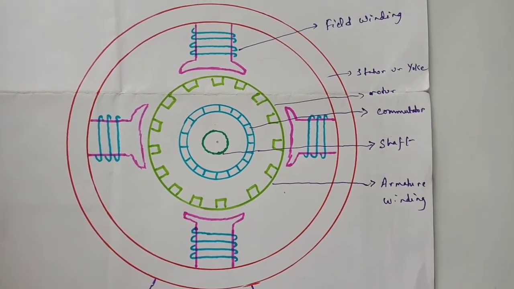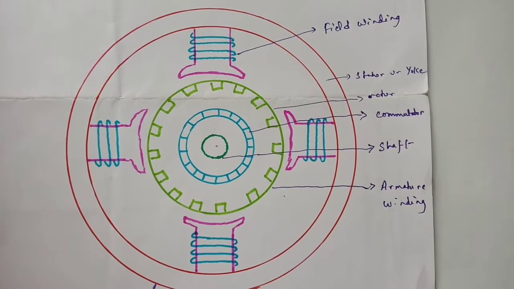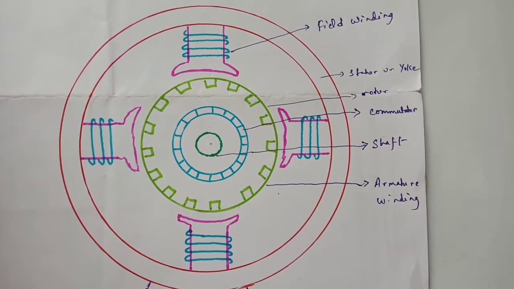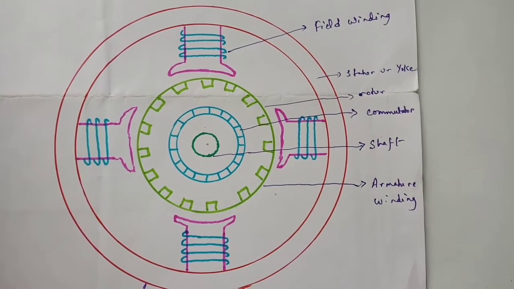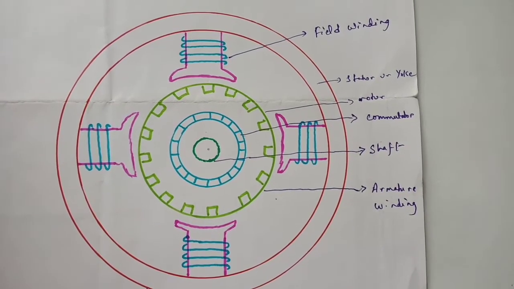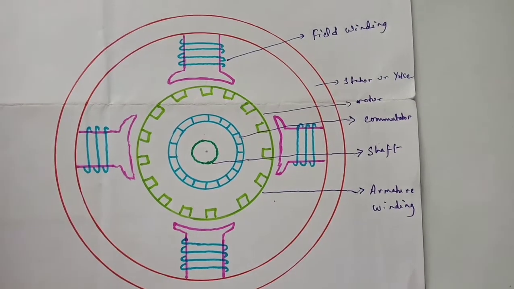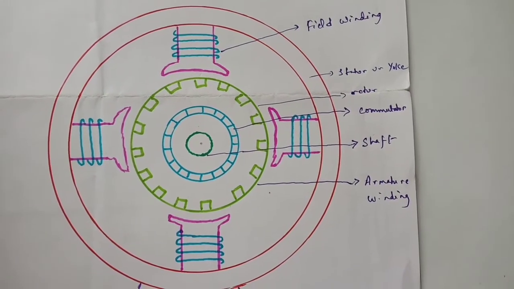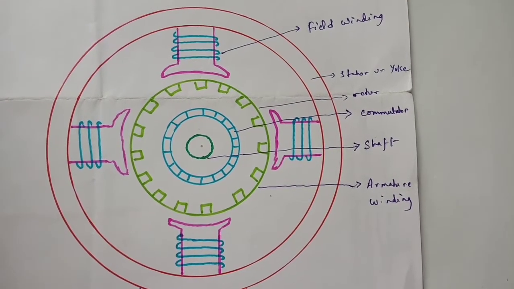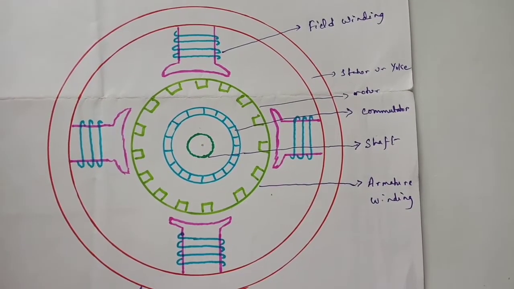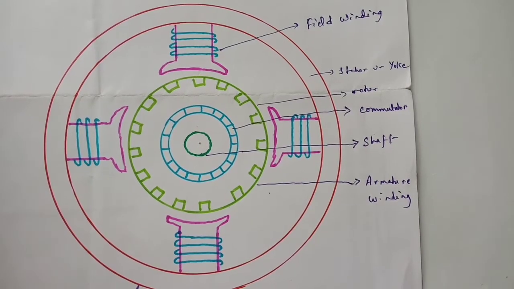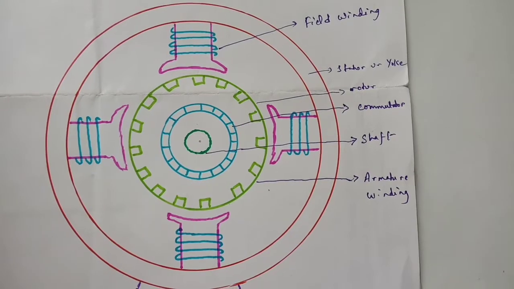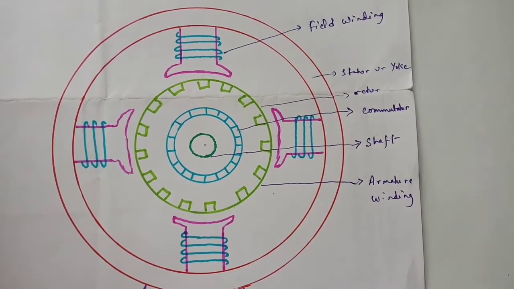So this is also an advantage, that when the current passes through the coil, the magnetic field gets developed and the flux passes through the low reluctance path. In this way, flux can be controlled by electromagnet, but in case of permanent magnet, the flux control method is not possible. So this is also an advantage.